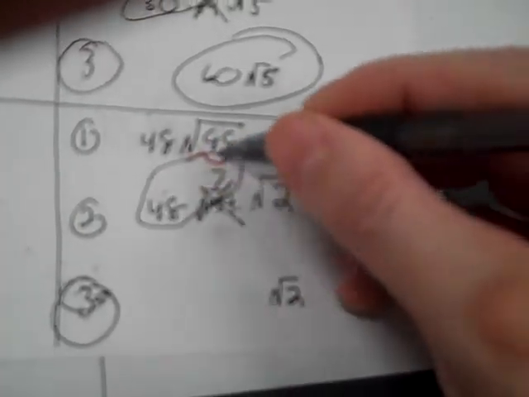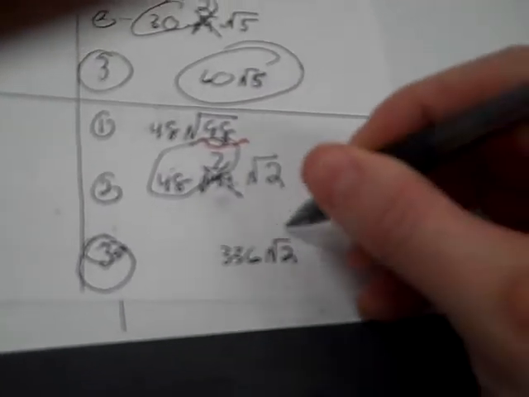It's 7. So the square root I have remaining is the square root of 2, and then I multiply the 48 by 7, my bad, 48, not 49. So that's 336, so I got 336 square roots of 2.